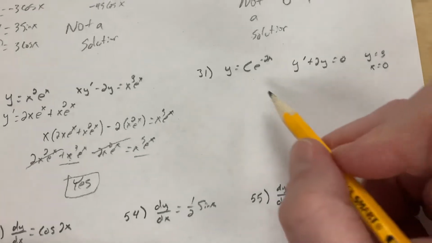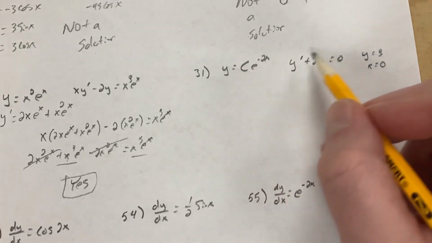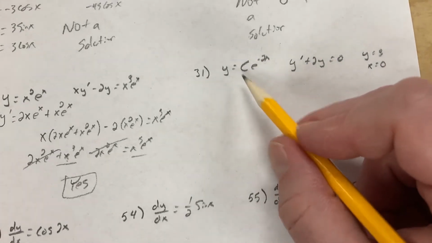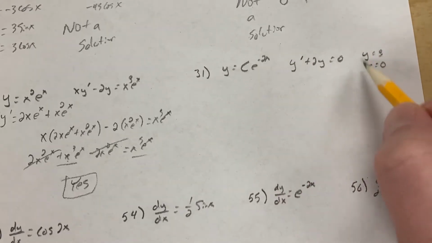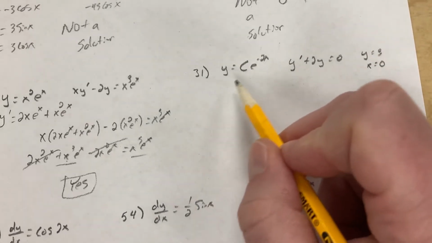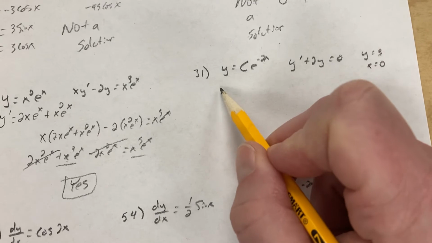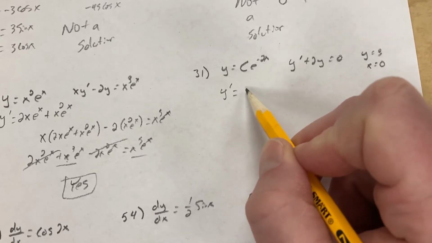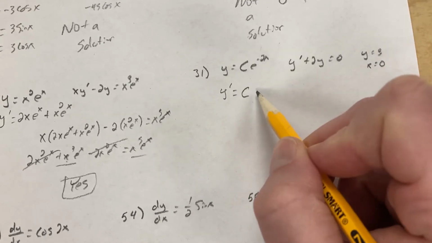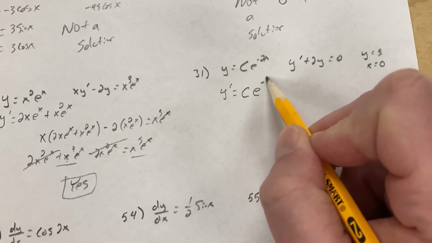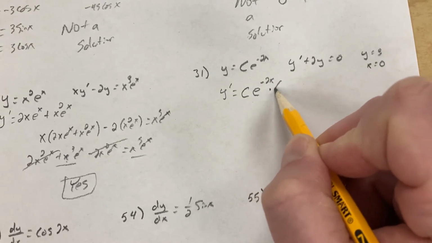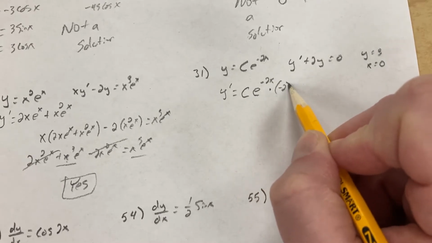For 31, we're saying, does this satisfy this? And then once we verify that, let's find the c value that makes this true. So 2 steps here. First, let's take the derivative of this. Derivative is going to be c times derivative of e, which is just a repeat, times the derivative of the exponent, which is negative 2.